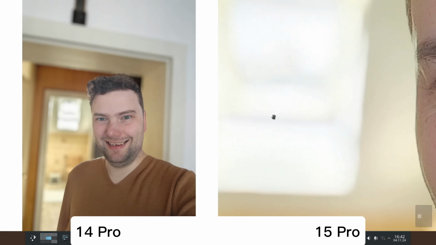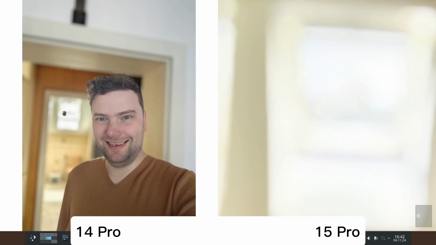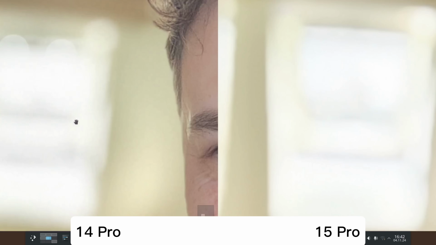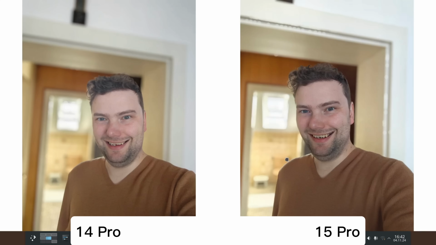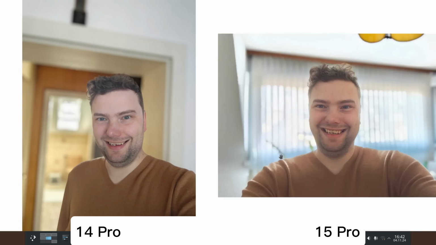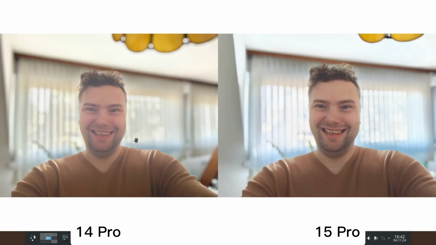HDR, I think, is a bit poorer on the 15 Pro. Look at the window, overblown completely, where on the 14 Pro, at least you have a little bit of things that you can see there still. So there's a bit of a difference in terms of how they process stuff with their portrait modes, and the same goes for this shot now with a bit more light.